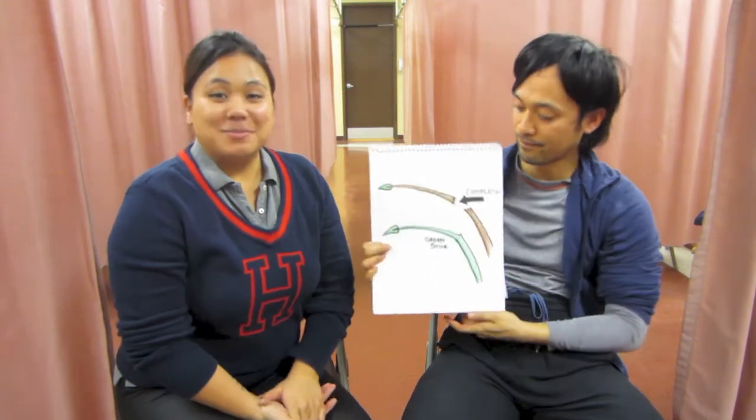Second one being complete fracture. It's where the fracture occurs across the entire width of the bone. And the last one being greenstick fracture. Greenstick fracture is like a branch that isn't fully dried out, so when you snap it, it doesn't cleanly snap in half, just like a green stick.